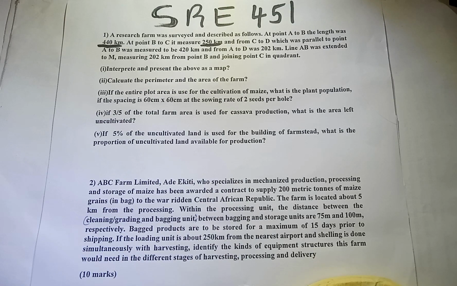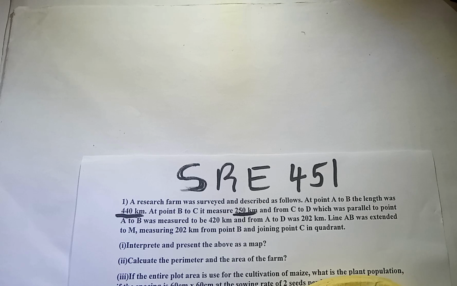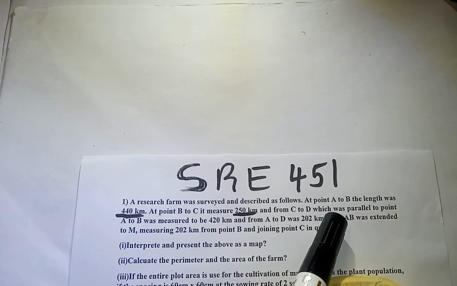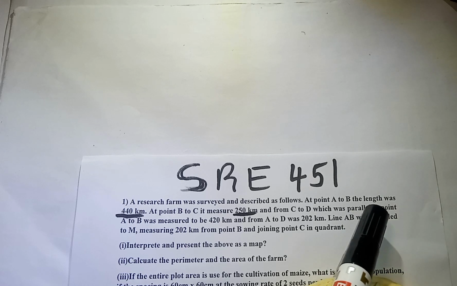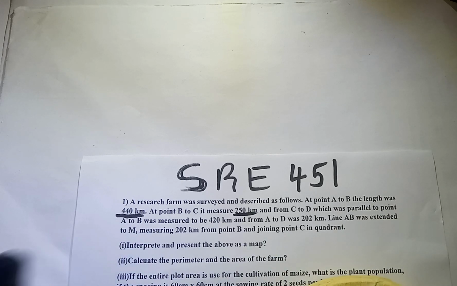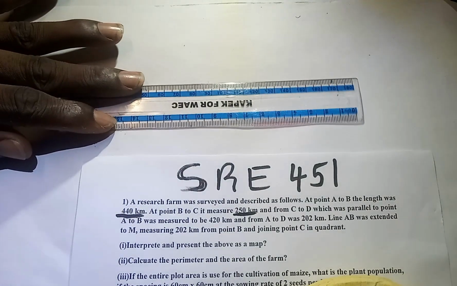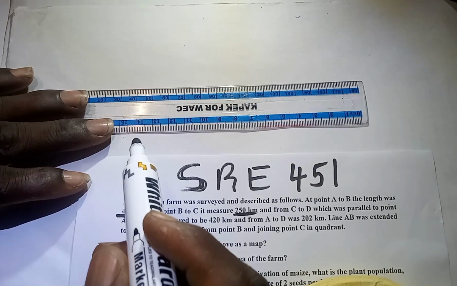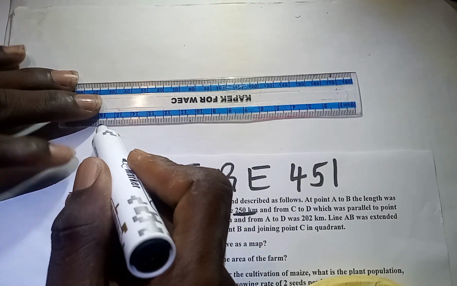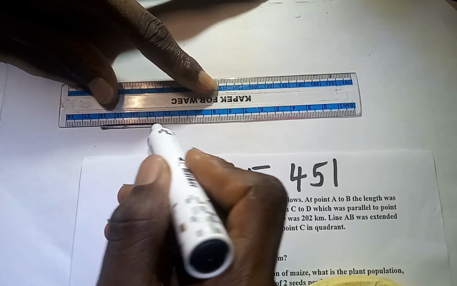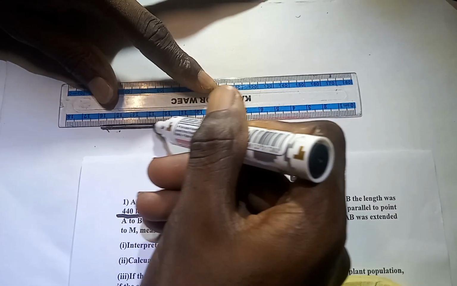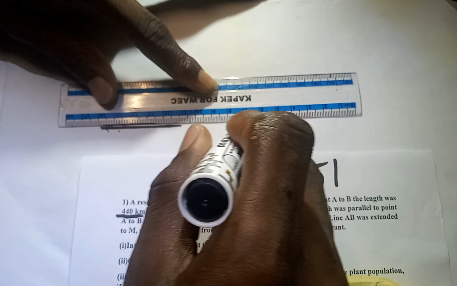Now, the first question is that we should interpret and present the above information as a map, and that's what I'm going to be doing now. Just follow me carefully. Let me get my ruler. The first statement says, at points A to B, the length was 440 kilometers. So I'm going to have my line A to B drawn. I want to interpret this statement right now. Let me draw my line A to B, something like this.